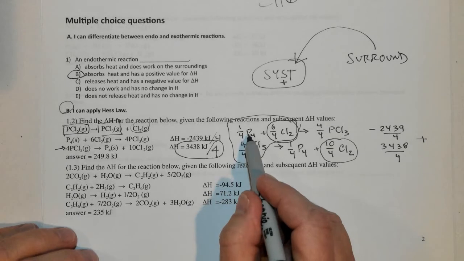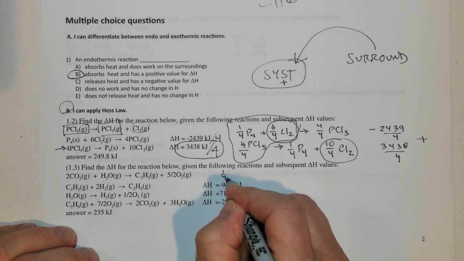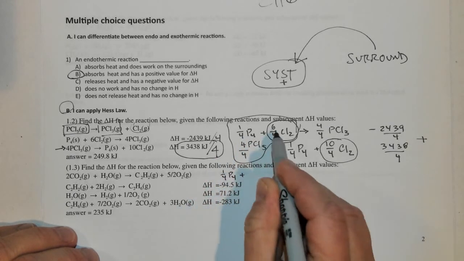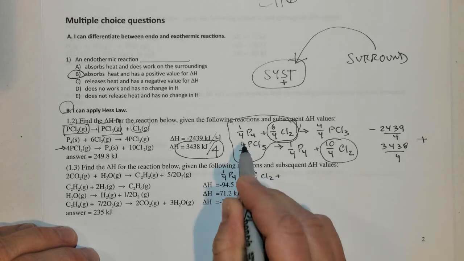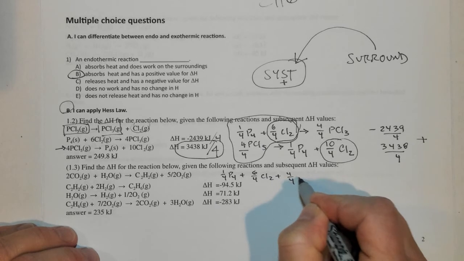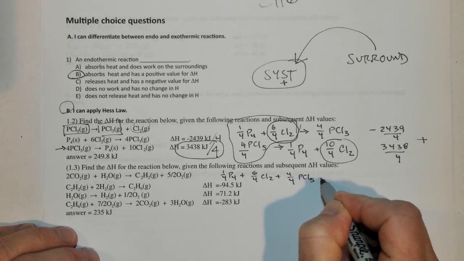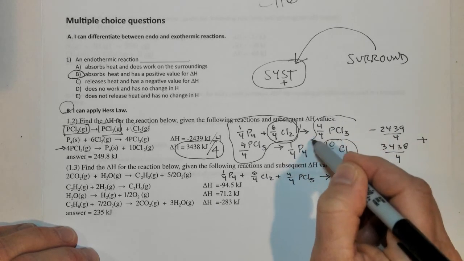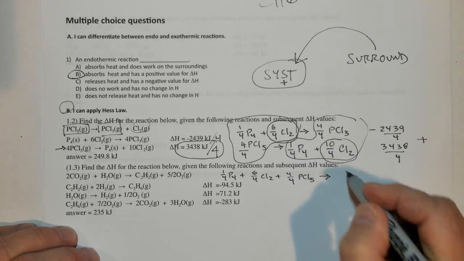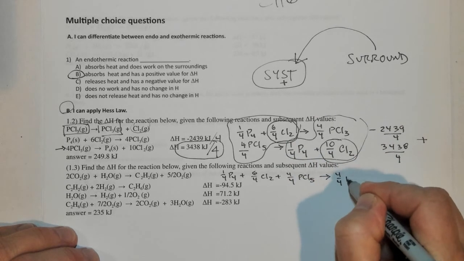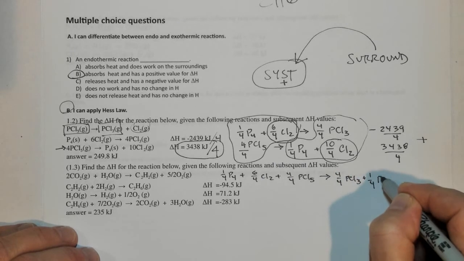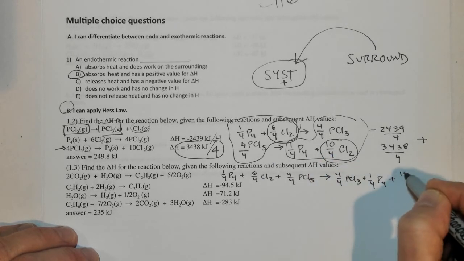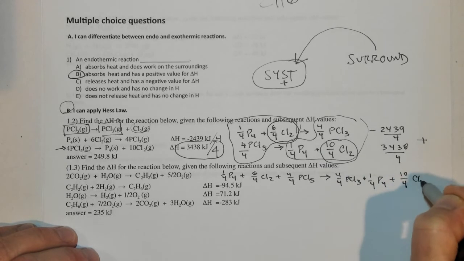I'm going to rewrite it right down here. And I would have 1/4 P4, and I would have 6/4 Cl2, and I would have 4/4 PCl5, and then everything on this side of the reaction would go right over here. So I would have 4/4 PCl3 plus 1/4 P4 plus 10/4 Cl2.